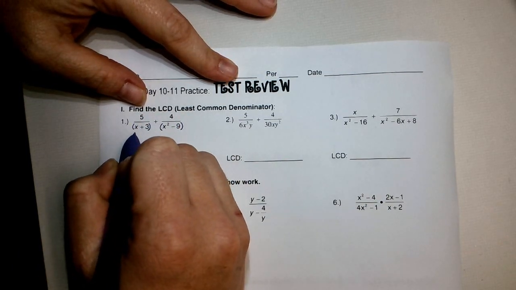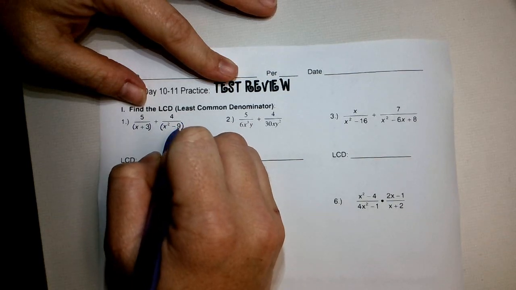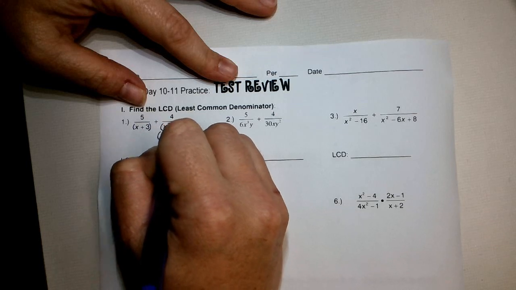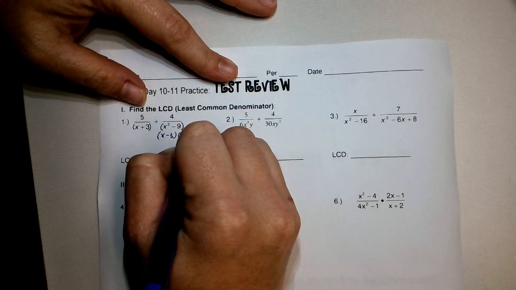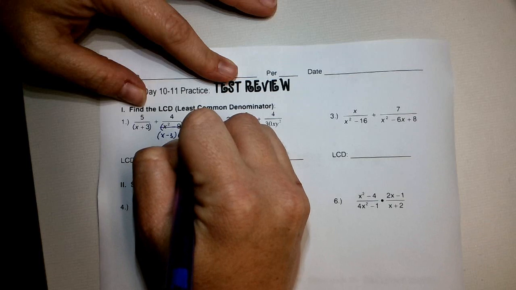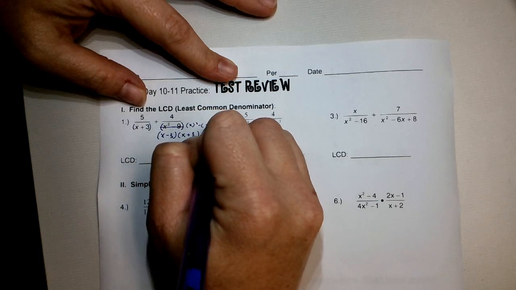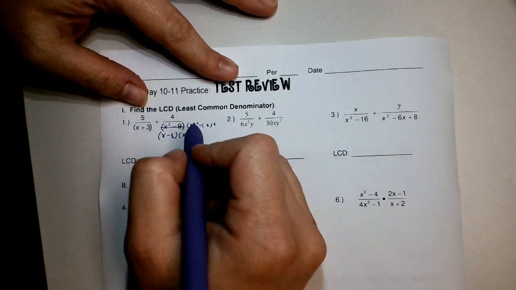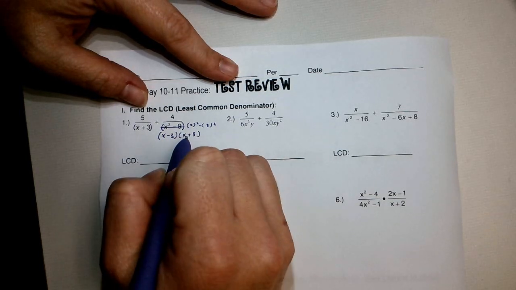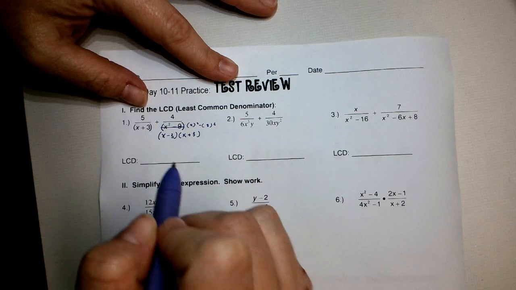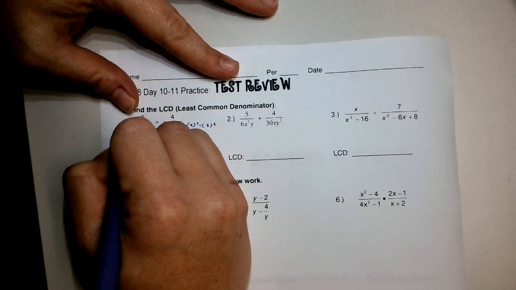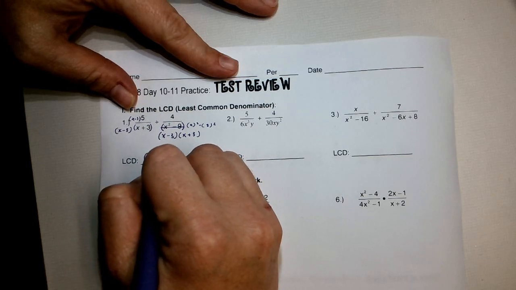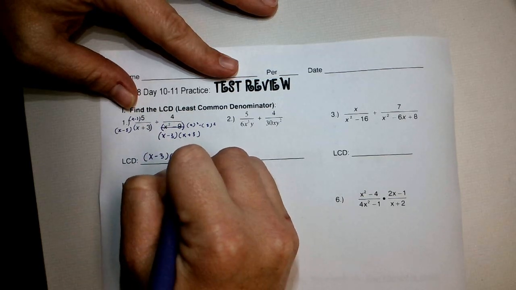Well, x plus 3, there's no factors. But x squared minus 9 is a perfect square minus a perfect square. So this becomes x minus 3, x plus 3, because it's also x squared minus 3 squared. Okay, so that follows the difference of squares formula. So knowing that, we have an x plus 3 here and here, but this one has an x minus 3 that one doesn't, so it needs the x minus 3. Therefore, my LCD is x minus 3, x plus 3.